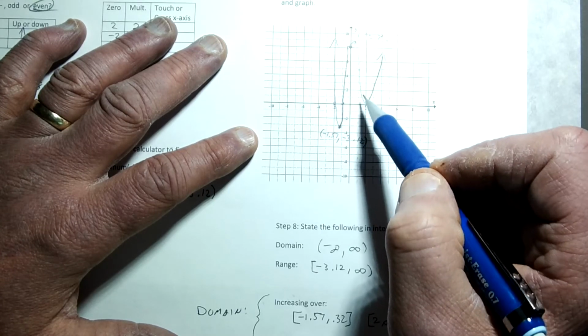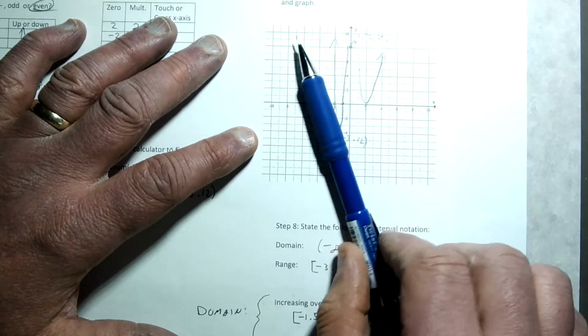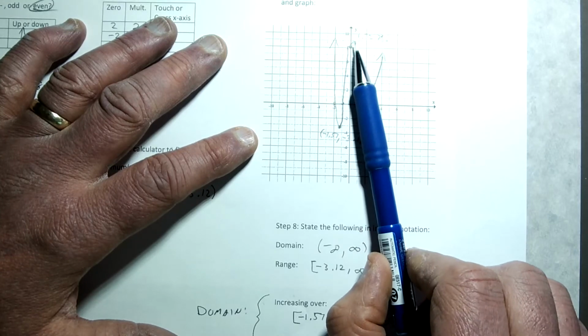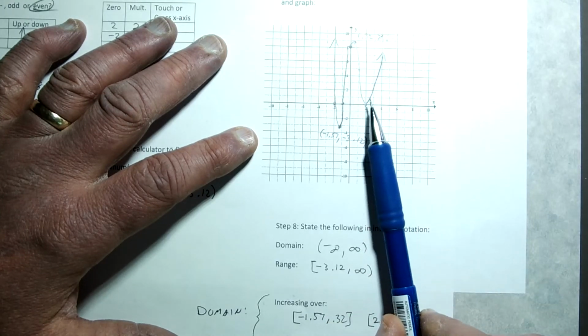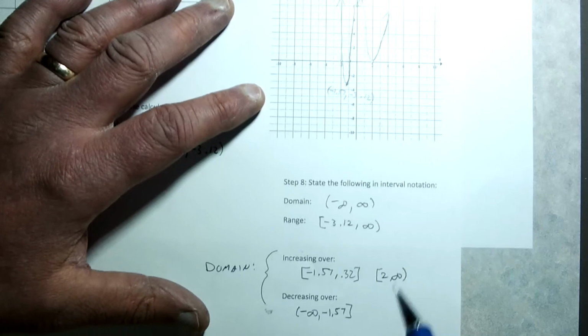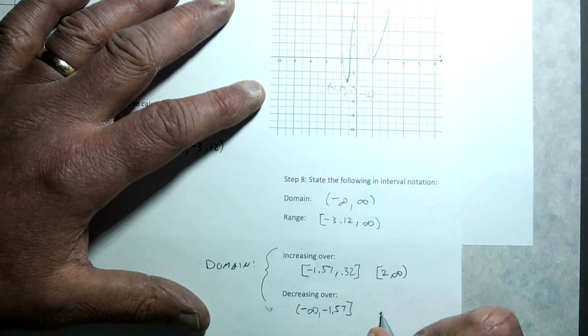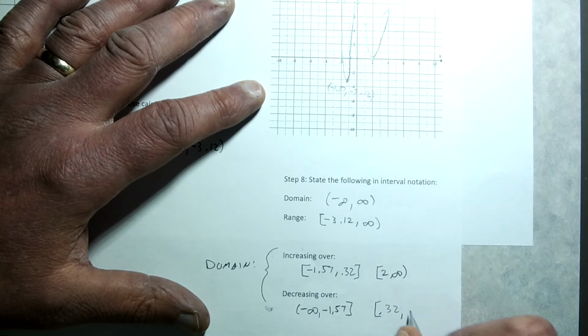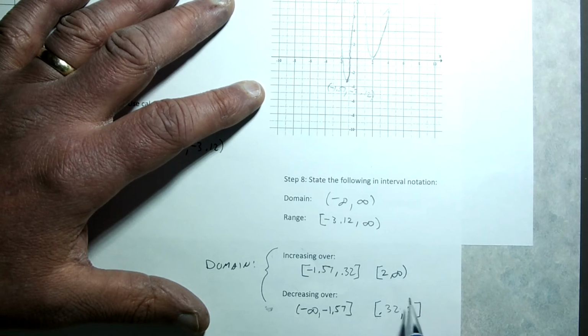So I'm going to say that the x values over which the function is decreasing in this segment would be from 0.32 to 2. From 0.32 to 2. And I use brackets on all the endpoints where infinity was not included because it's including those points, right?